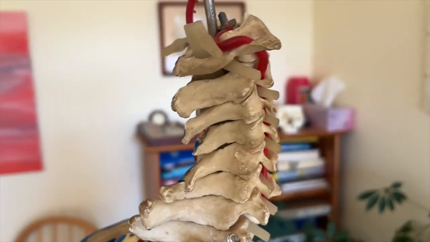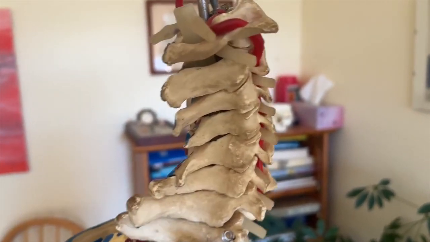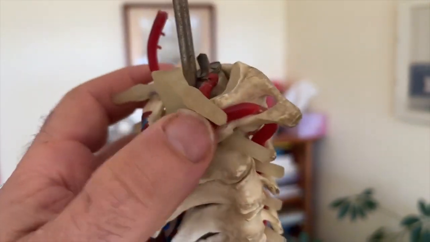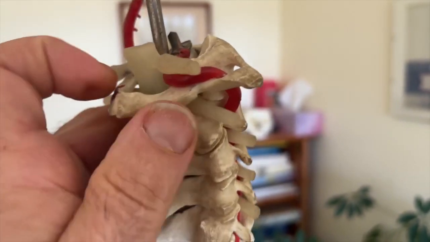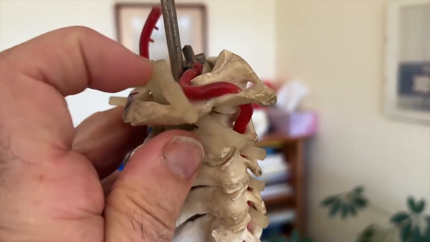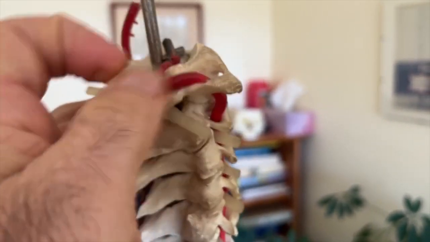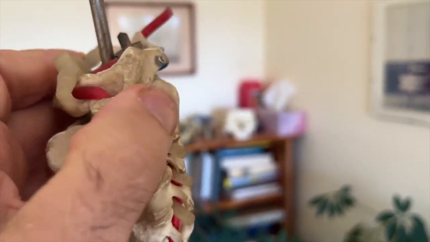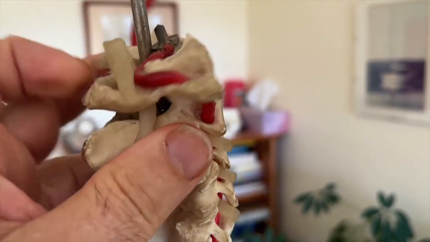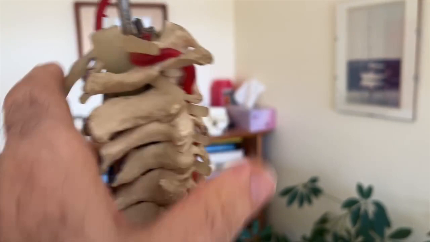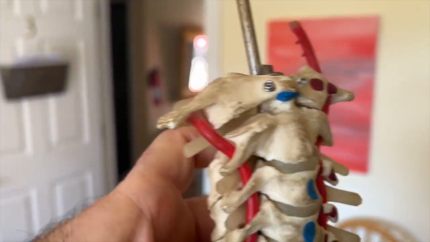So the first 2 vertebrae do have names. The first vertebra, as I said before, is called the atlas. This would be where the spinal cord is here, and then you've got 2 arteries that come through called the vertebral arteries, and they're actually inside of the atlas. There's one on the right side and another on the left side.